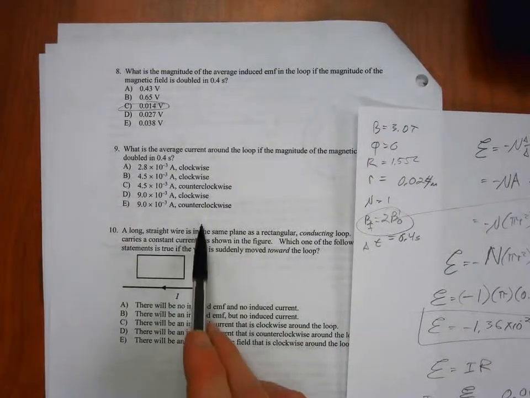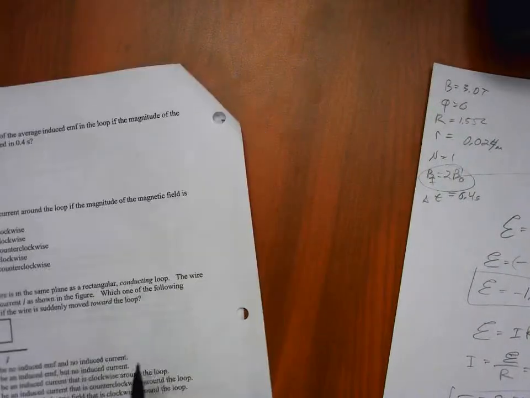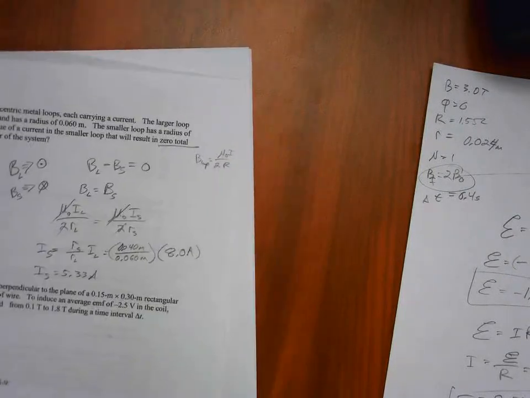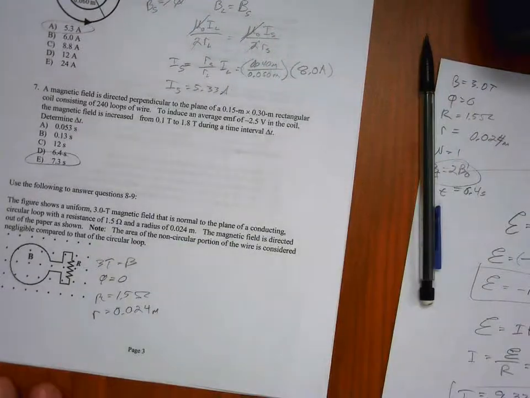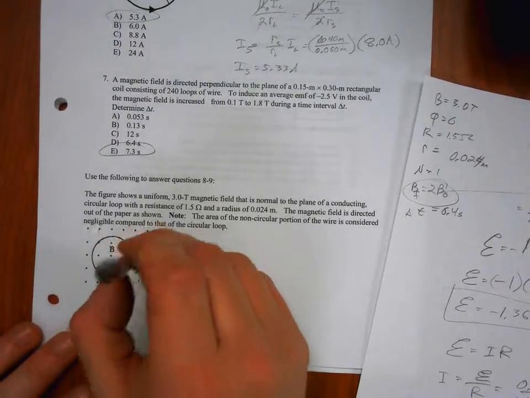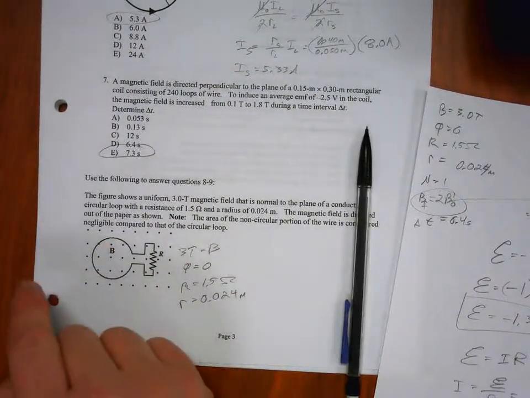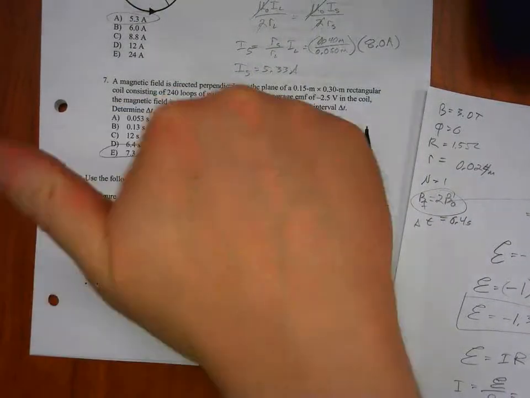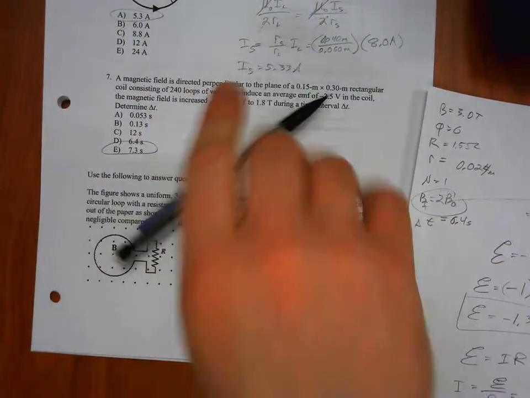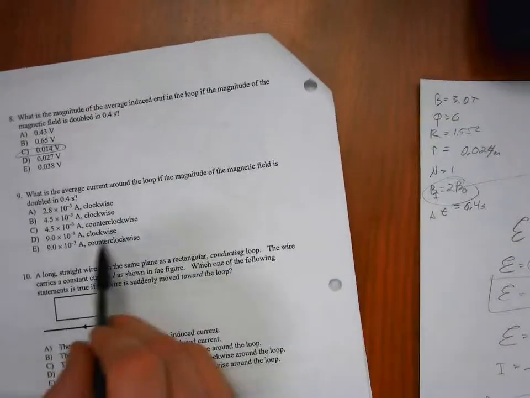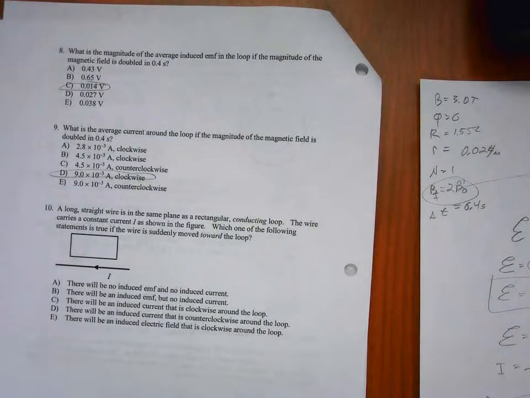Okay, so we have two options here, clockwise and counterclockwise. So now we're going to have to figure out which one it is. So the magnetic field is coming up out of the page, and it's increasing. So the current has to resist that. That means the induced field is going to be downward towards the page, which would mean the current would have to be clockwise. So that is option D.